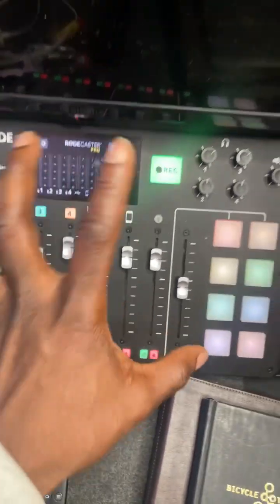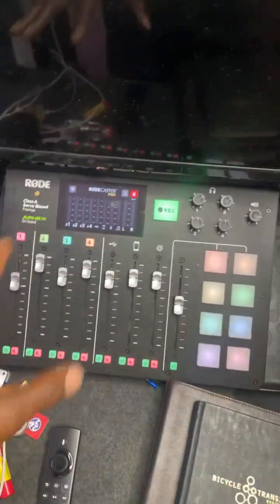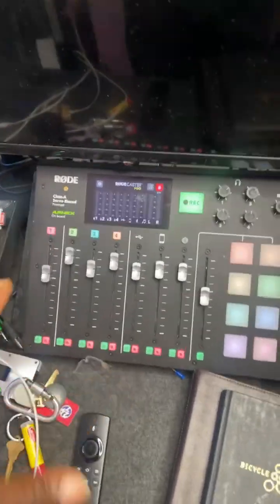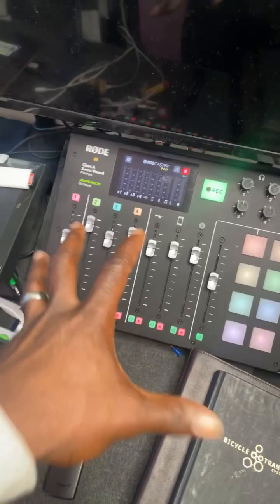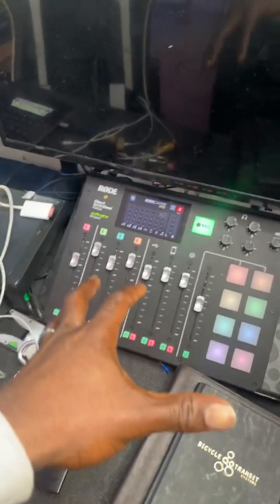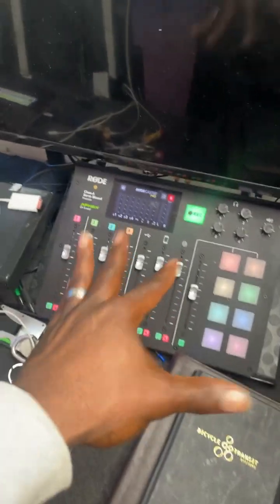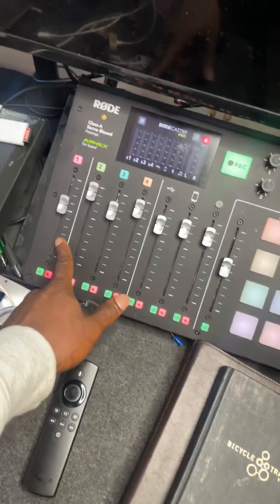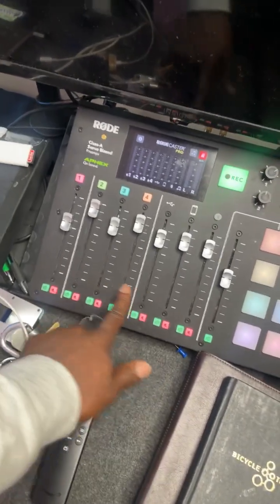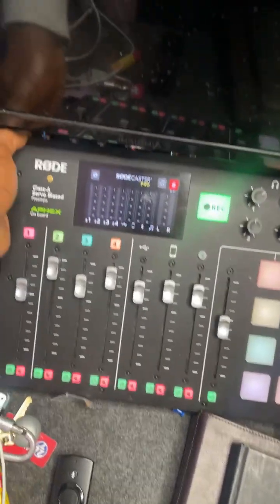Rodecaster Pro. This is the first version. They got, I think they're up to like 2 or 3 right now. They even got the Duo and all of that. But you need this, right? Top of the line podcast that you see right now. They're using this board right here because you get 4 microphones. You can plug in 4 microphones right to the back of it right here. 1, 2, 3, 4. And record right on this board.